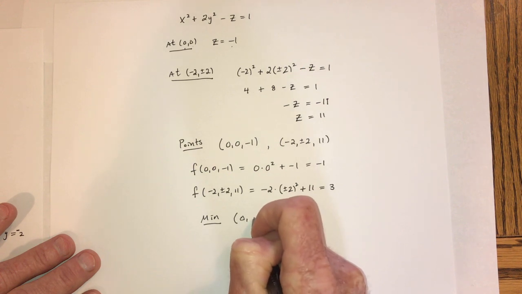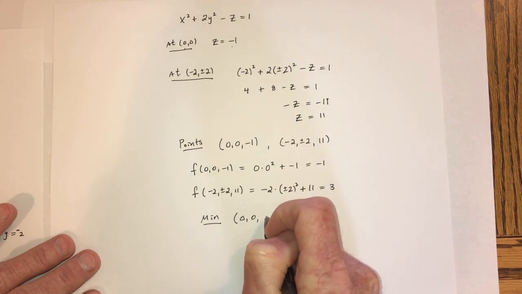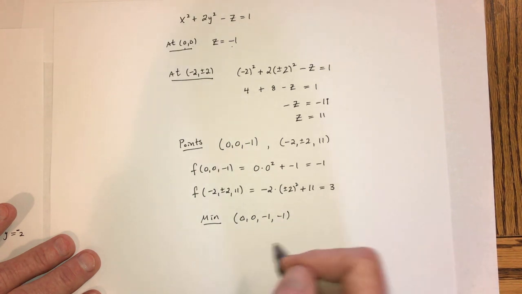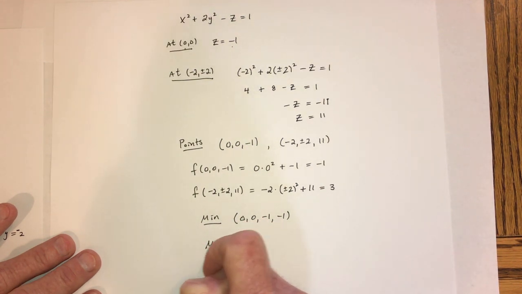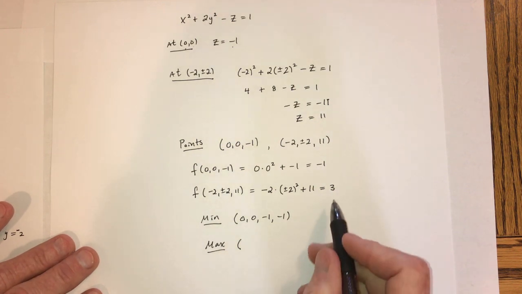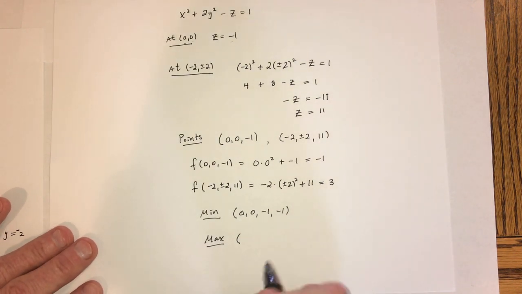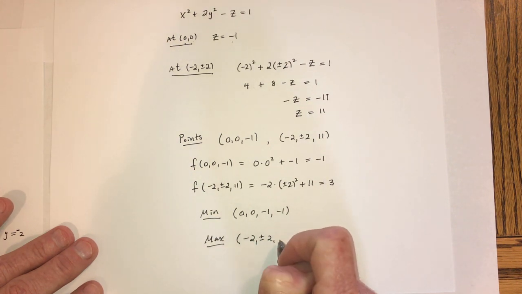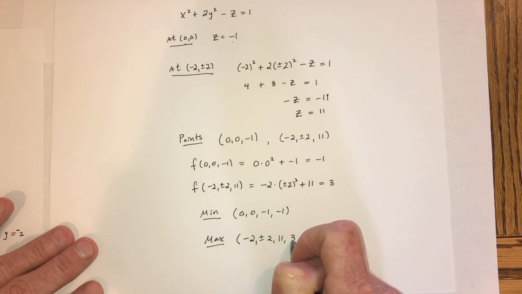X is a 0, y is a 0, z is a negative 1, and the function value is negative 1. And then for maximum, so this is the maximum value 3. So that would be negative 2 plus or minus 2 for y, 11 for z, and then the function value would be 3.